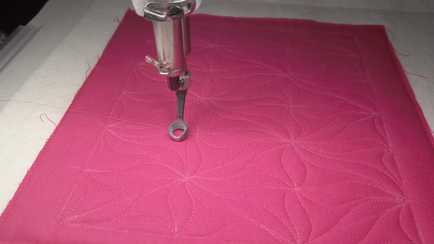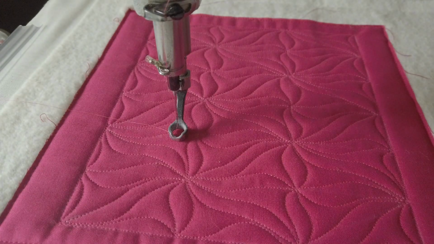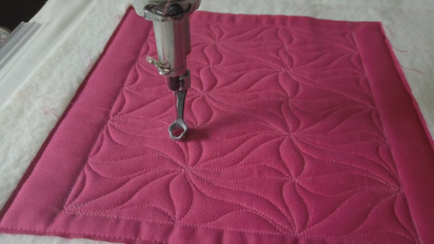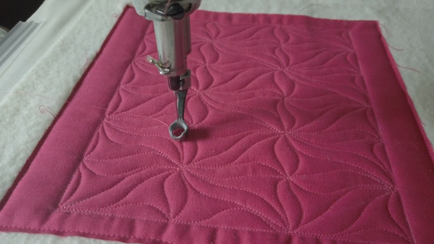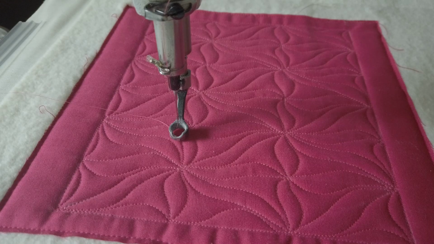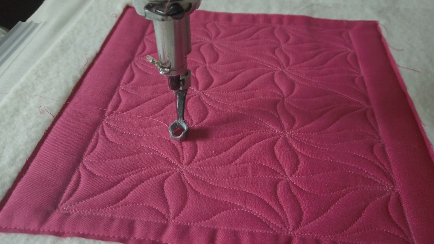So, let me turn this light off and see if we can get a little bit better texture view of that. I hope you guys enjoyed that. And I hope maybe you grab some of your stencils that you have and look at them and see if maybe you could apply this same idea to some other stencils that you have to come up with even your own different continuous curve version.